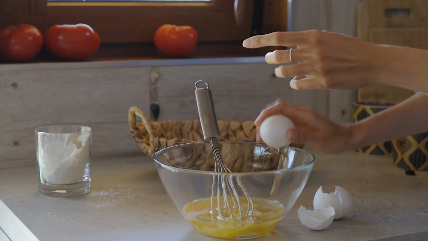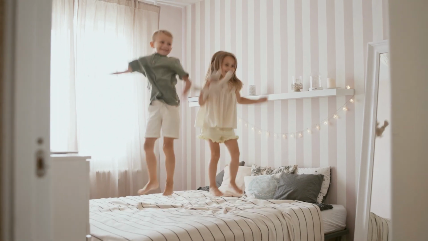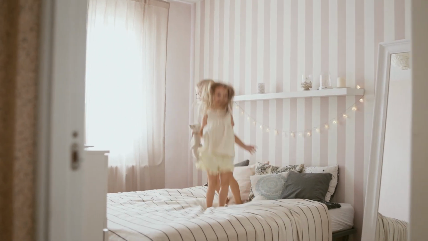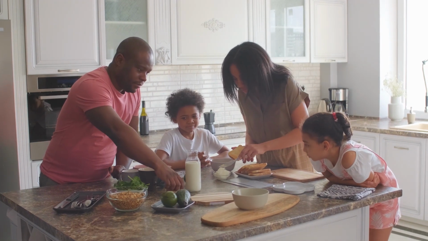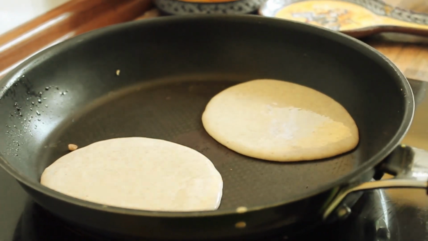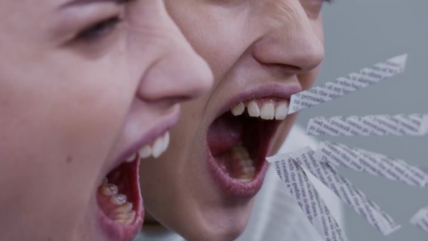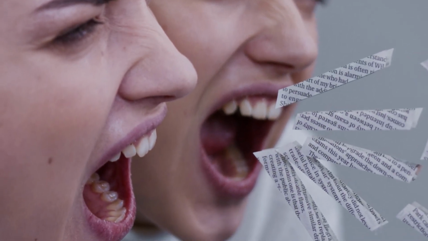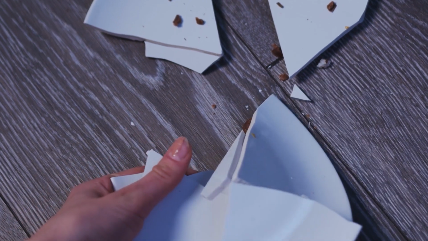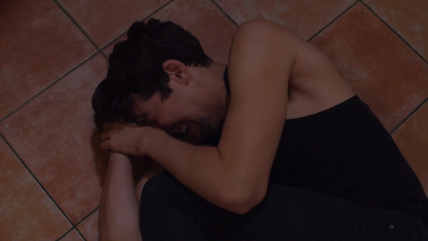Today, I cooked breakfast for my children. My older son didn't like the eggs I made him, so I had to cook him some toast. My wife didn't like the pancakes I made, so she threw them against the wall. I cried.